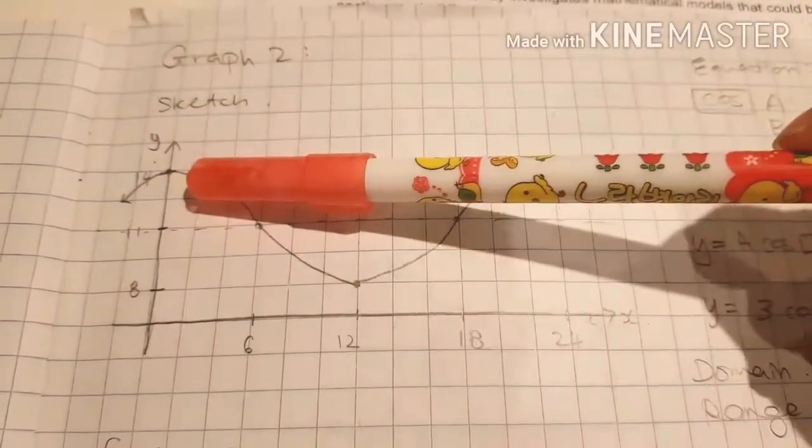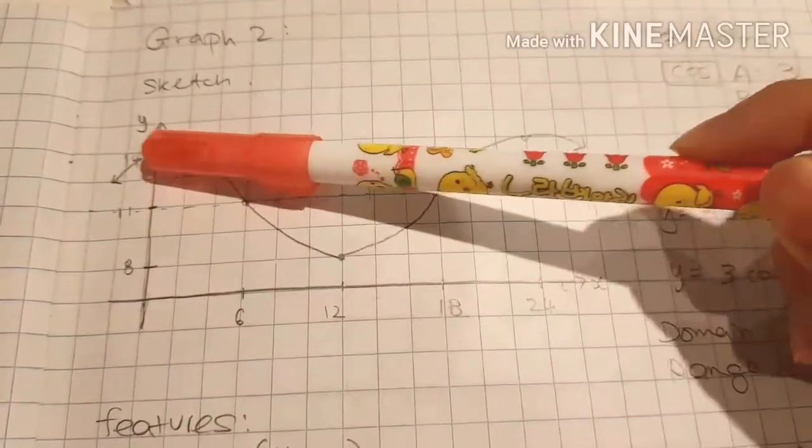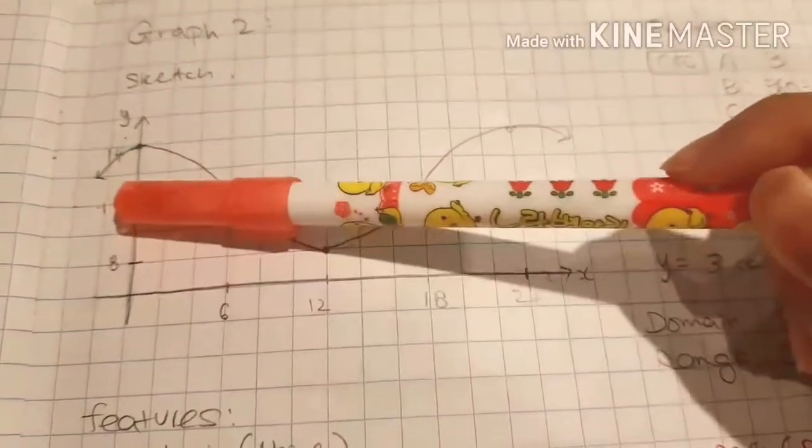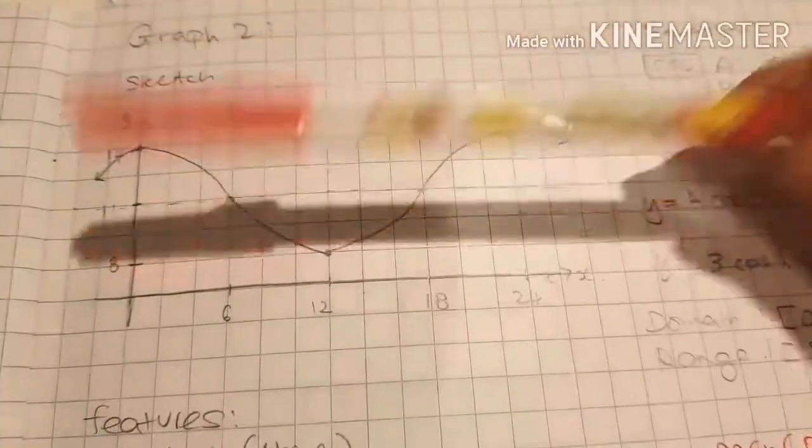And to find the midpoint, always find the middle value of it. Just go down by some number, up by some number. Okay, and you can find out the midline.